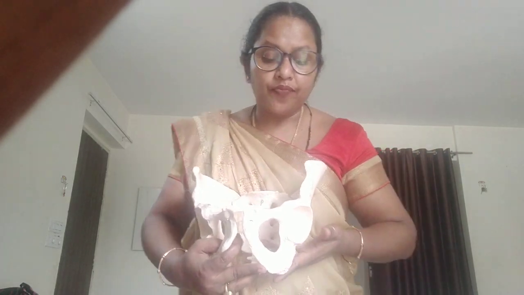Then comes the ischium. The ischium is the thick lower part. It has a large bony prominence known as the ischial tuberosity, and an inward projection known as the ischial spine.